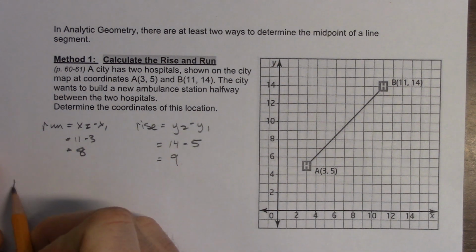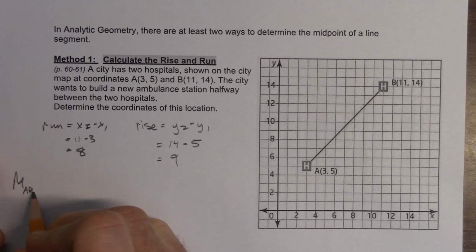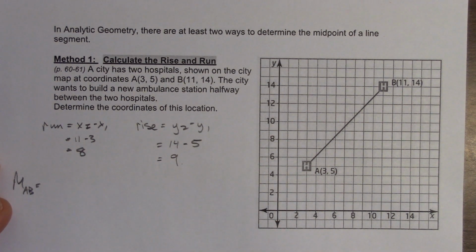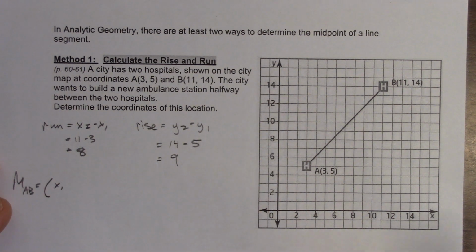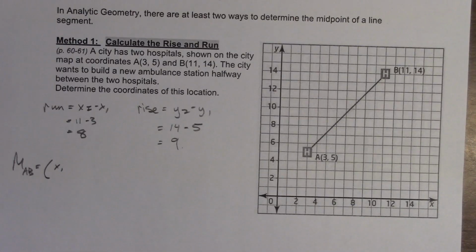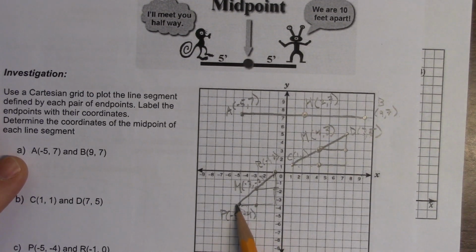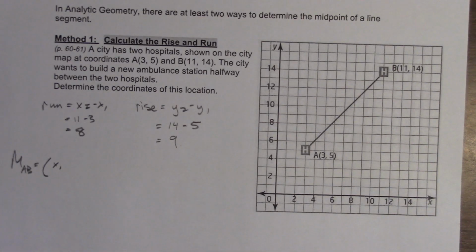Okay, so now our midpoint then of AB, just like we did with the other graph, but we're going to do it algebraically now, is you're going to take the first x value, so this x value, and we're going to add half of the run. So just like we did over here, we take that point, we add half of the run. Okay, we're going to do that, but we're going to do it algebraically.